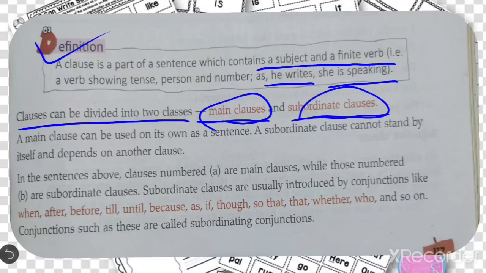Now let's see what are known as main clauses and what are known as subordinate clauses. A main clause can be used on its own as a sentence. Look here, main clause, it's free, meaning it can be used in its own way, in its own sentence.